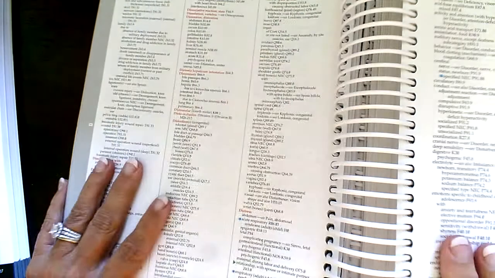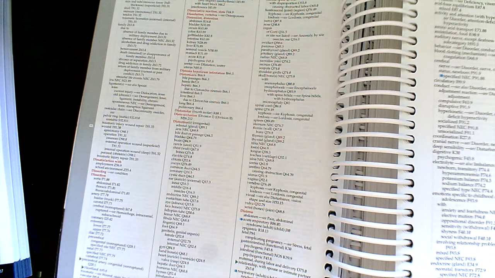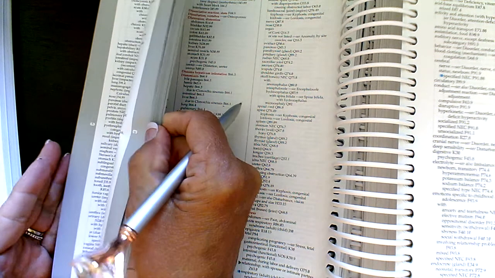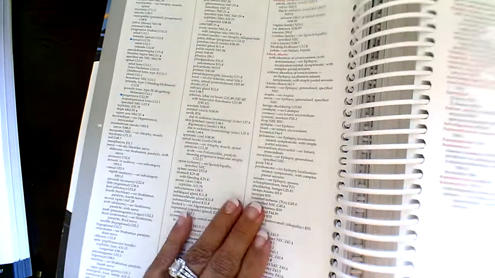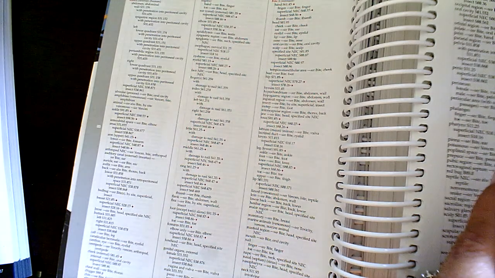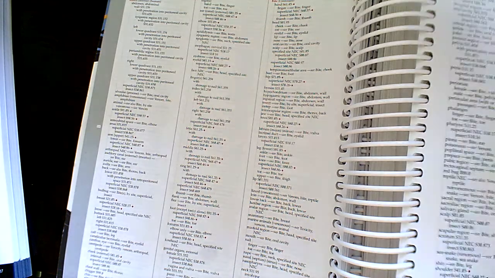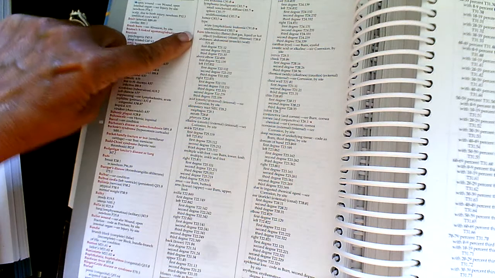So let's go back to our alphabetic index and look up the main term. What is the main term for that? A previous burn to the lower back. I went to the doctor today because of a burn. So let's look up burn in your alphabetic index, and here it is on page 130, burn.